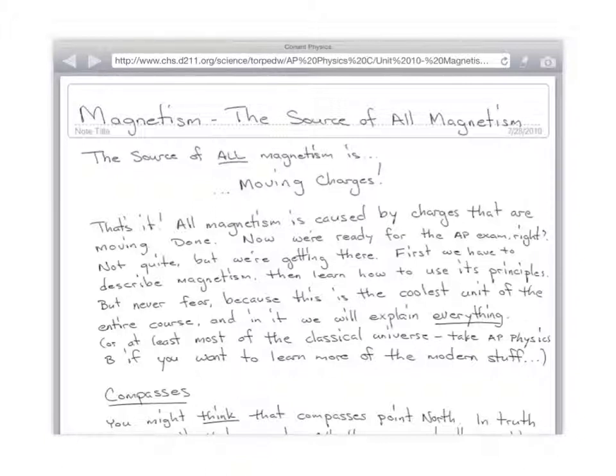Good? All right. So if you take an element like iron, you see where it is on the periodic table, number 26, right in the middle. Turns out iron, I think, typically has maybe 2 to 4 electrons that are unpaired, and that's what makes iron a halfway decent magnet. Anyway, the source of all magnetism is moving charges.